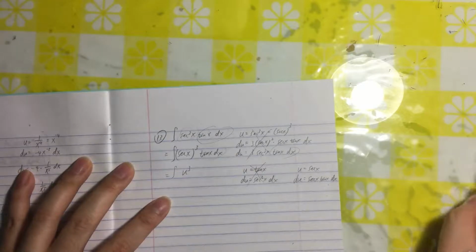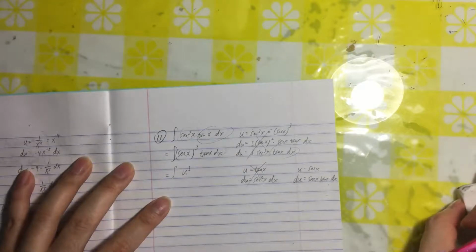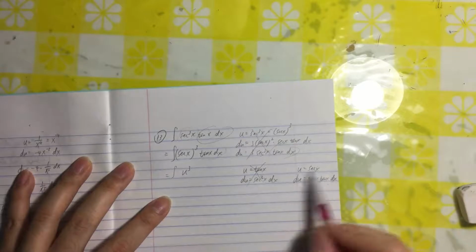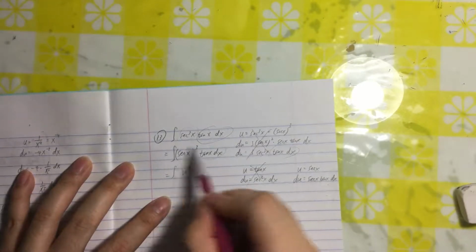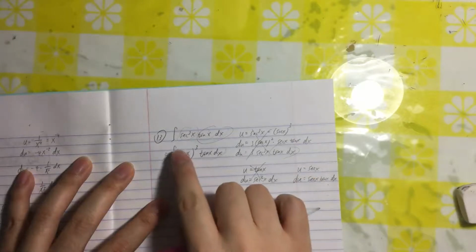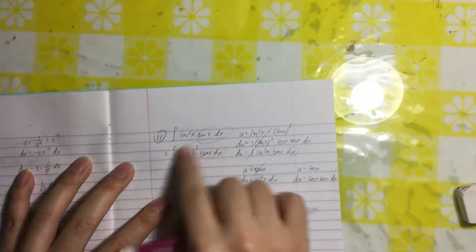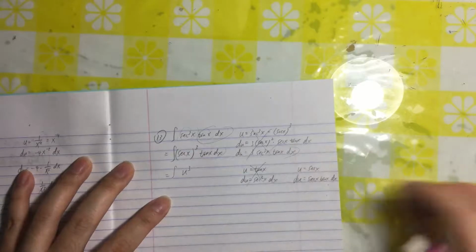Then what should we do? Let's observe carefully. We miss a secant here, but we have 3 secants multiplied together here. What if I take out 1 secant from here? What do we get?